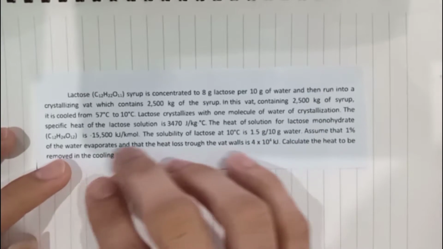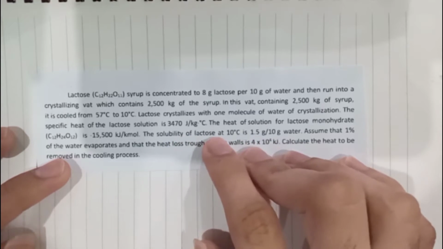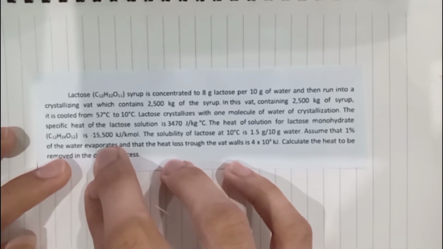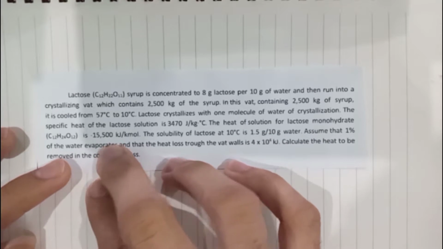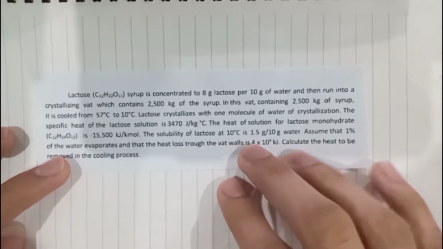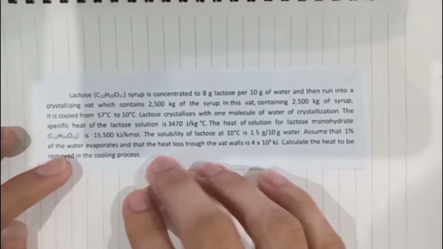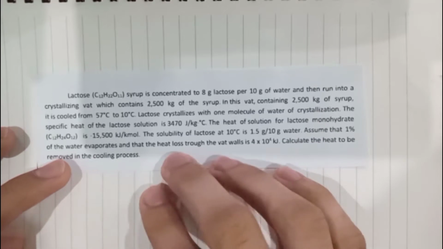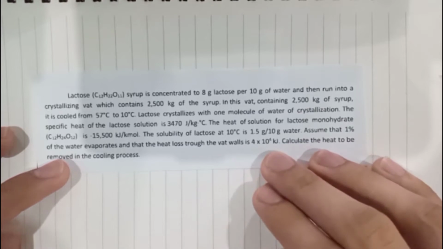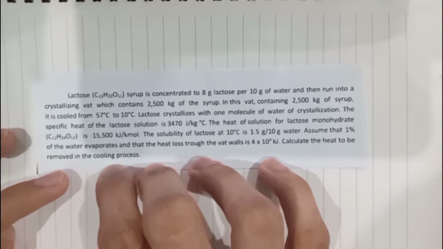The specific heat of the lactose solution is 3,470 joule per kilogram per degree Celsius, and the heat of solution for lactose monohydrate is negative 15,500 kilojoule per kilomole. The solubility of lactose at 10 degrees Celsius is 1.5 gram per 10 gram water. Assume that 1% of the water evaporates and that the heat loss through the bath walls is 4 times 10 to the power 4 kilojoule. And calculate the heat to be removed in the cooling process.